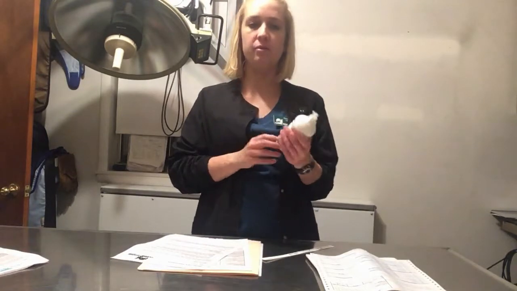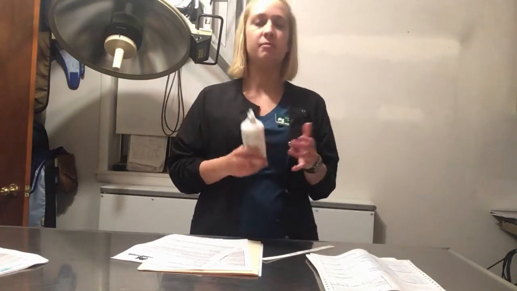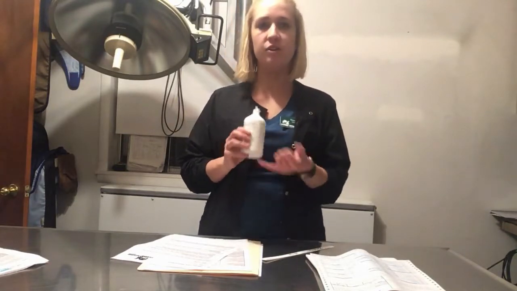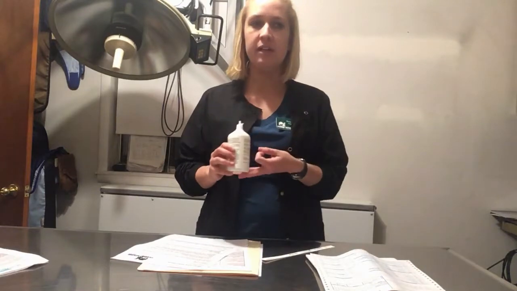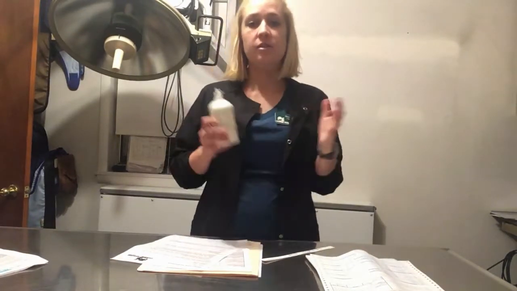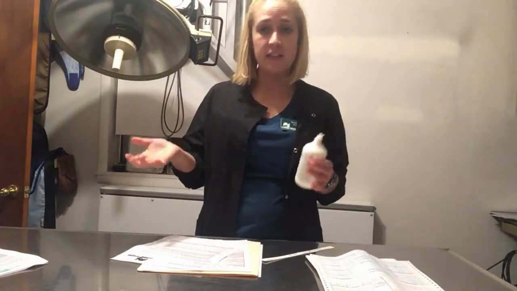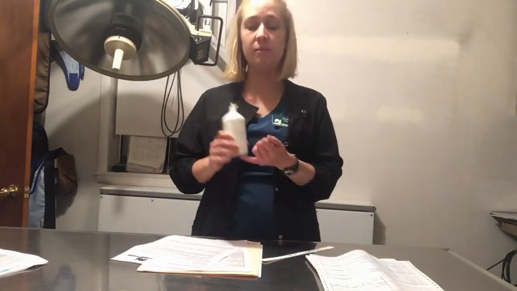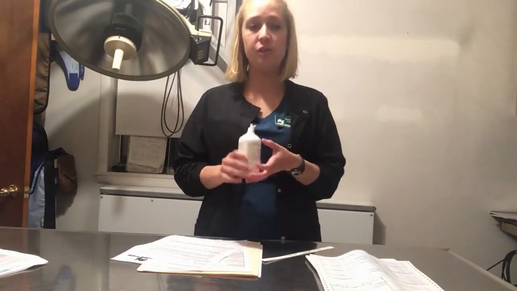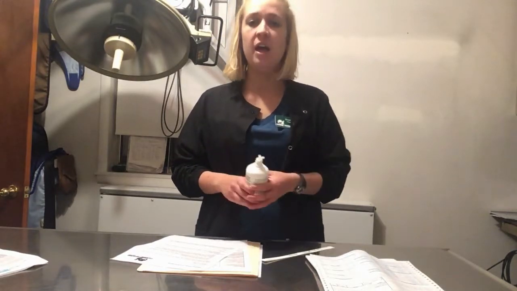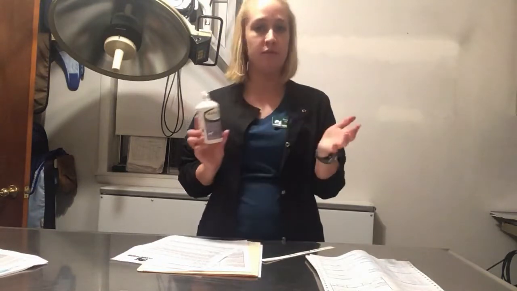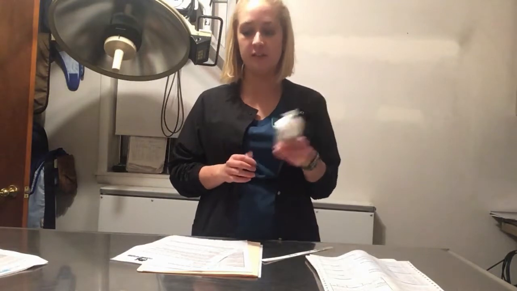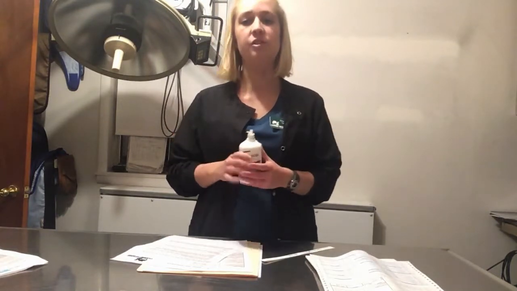As far as meloxicam goes, it is an NSAID, so some of the side effects are nausea, vomiting, diarrhea, and loss of appetite. It also has the long-term side effects that all NSAIDs have: stomach ulceration, unusual bleeding, and loss of kidney function. Which is also a good reason to do blood work, to make sure that there are no kidney problems, so we don't accidentally give this medication to a patient that does have kidney problems.